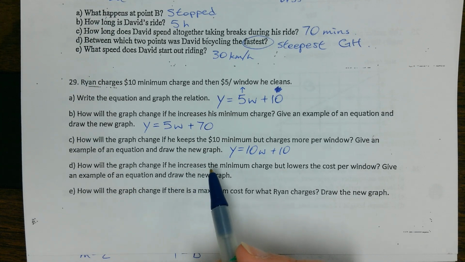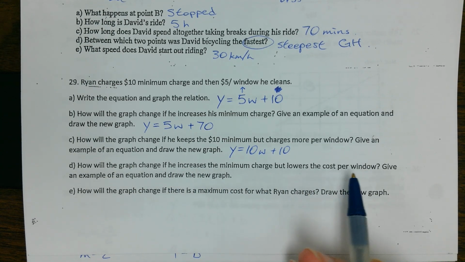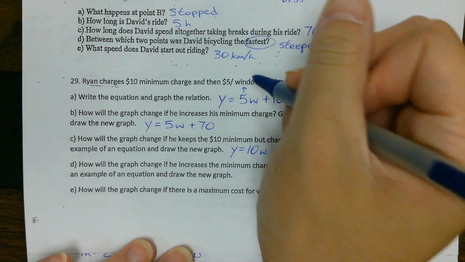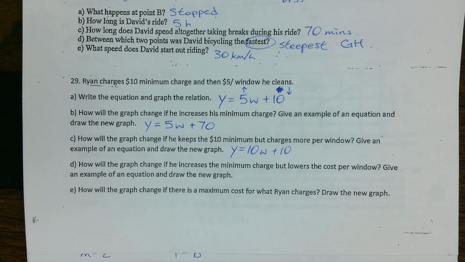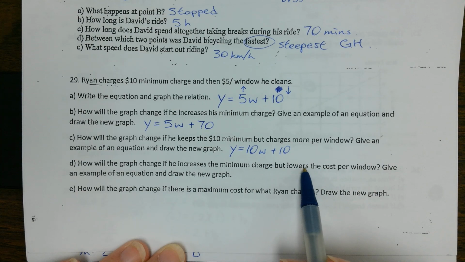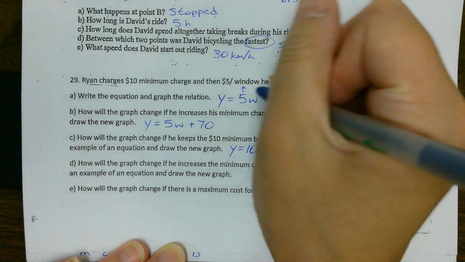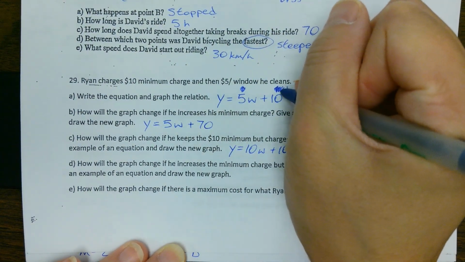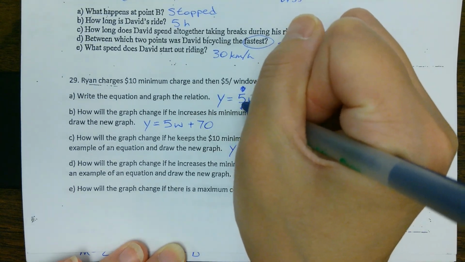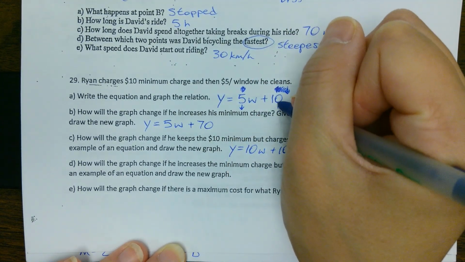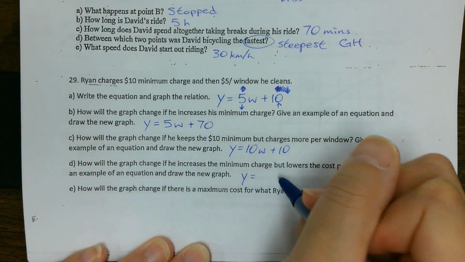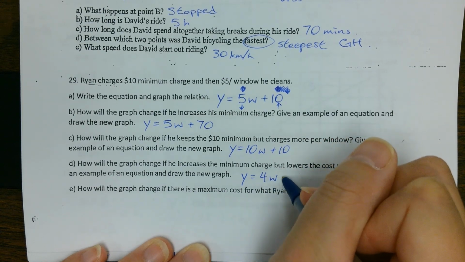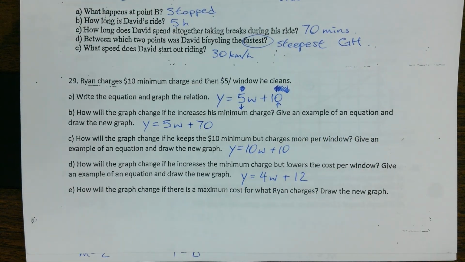Okay, how will the graph change if he increases the minimum charge but lowers the cost of windows? So now I want to increase this but lower this. I'm still not getting that perfect income. If he wants to, the opposite way. Yeah, so now he's saying that he wants to decrease the price per window, but increase the minimum charge. So y equal, let's say 4w plus 12. Right?